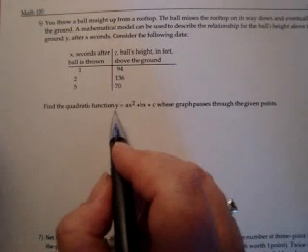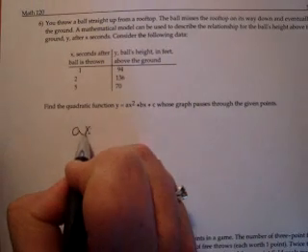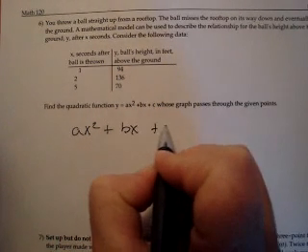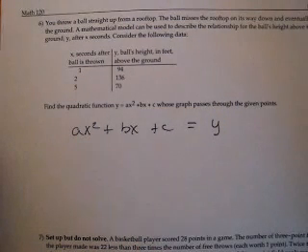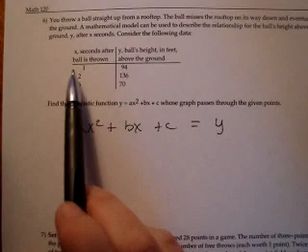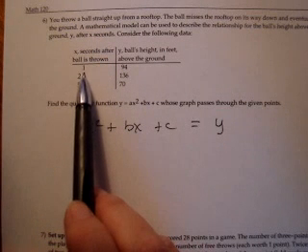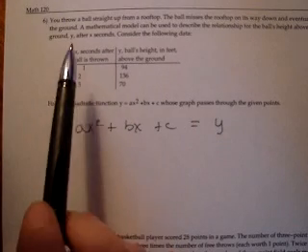It's going to look a little backwards. This is our basic generic quadratic function: ax squared plus bx plus c equals y. Why did I write that backwards? Because I'm now going to use the xy table up here. So I'm going to create 3 equations from these 3 points.